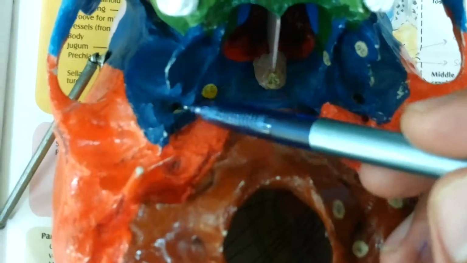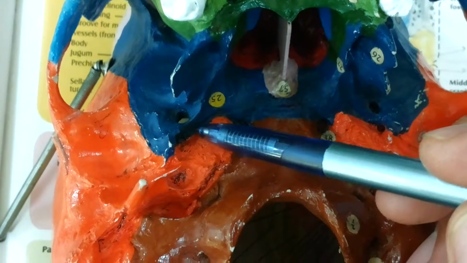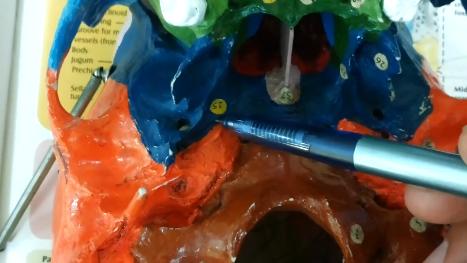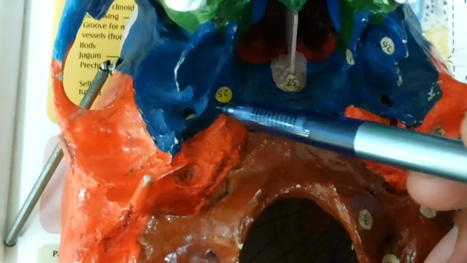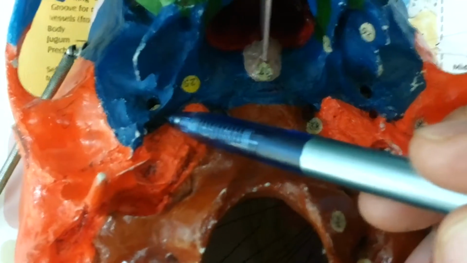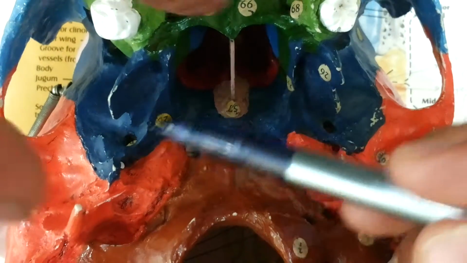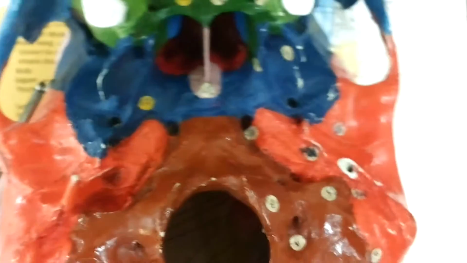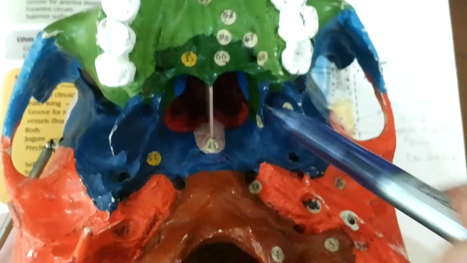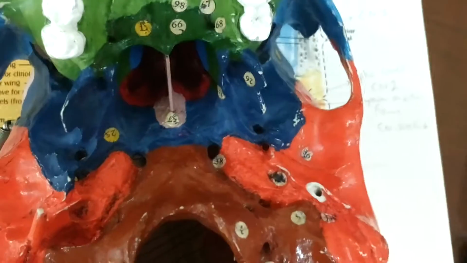Foramen ovale. Beneath the foramen ovale, we've got this. Yeah, this is the foramen ovale. And inferior to the foramen ovale, we've got this auditory tube, also known as eustachian tube. The auditory tube. Scaphoid fossa. The posterior nasal aperture, also known as choana. Nasal septum.